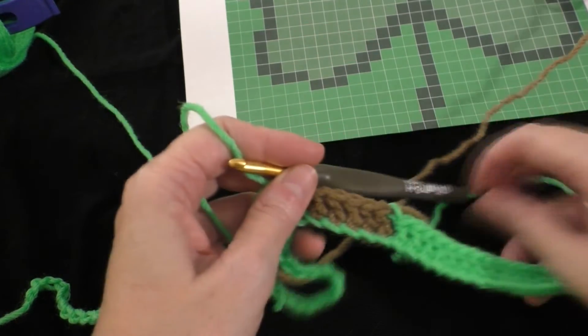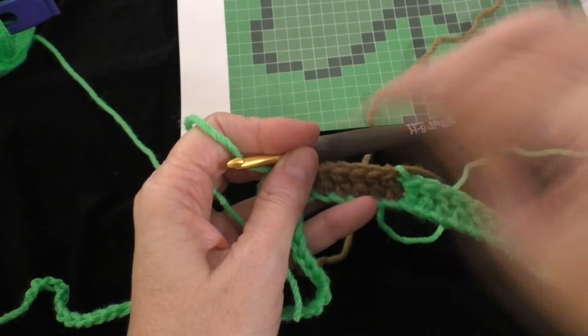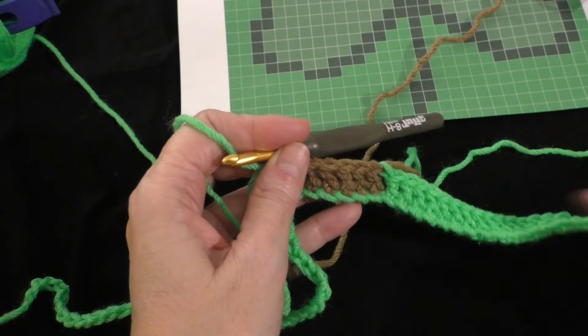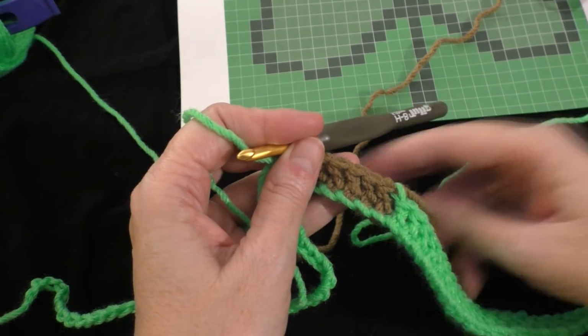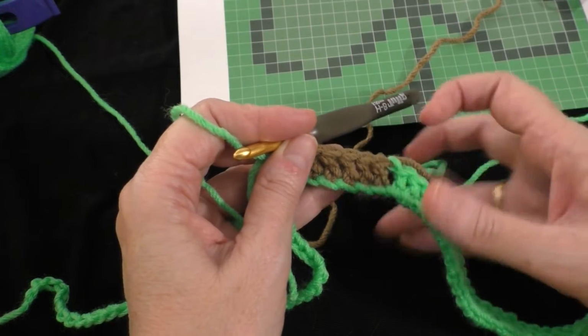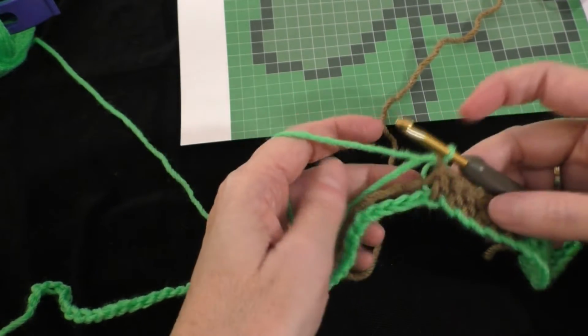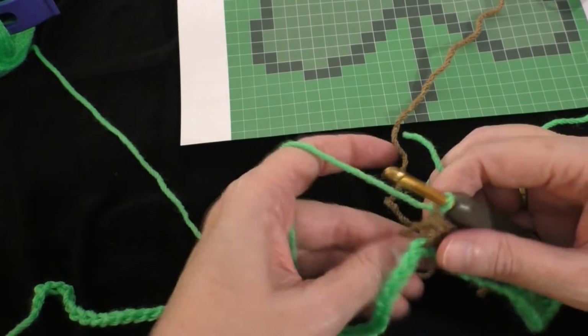Now, one thing I want to say, see how this loosened up right there? Well, when we come back going this direction, after we turn our work over, then we can snug this up and you won't see that. So we pulled the green loop through the brown, dropped our brown, and everything is toward the back of my work.